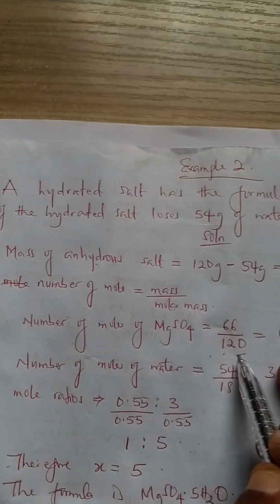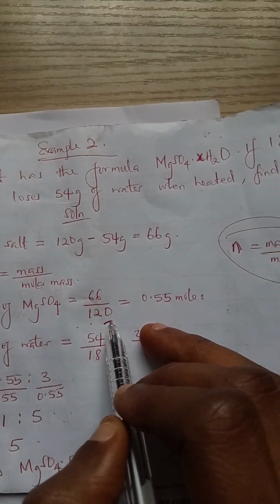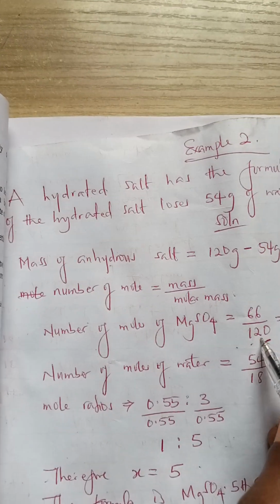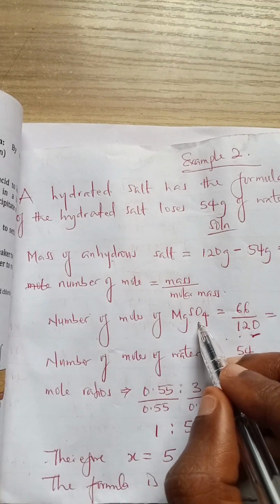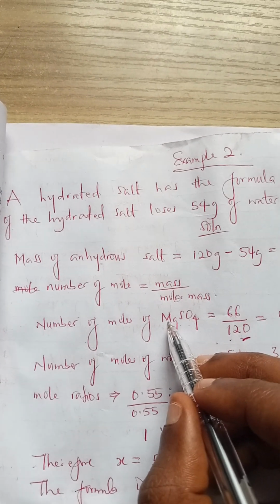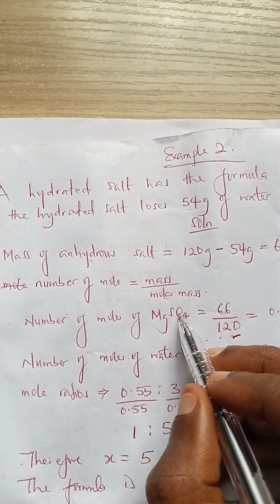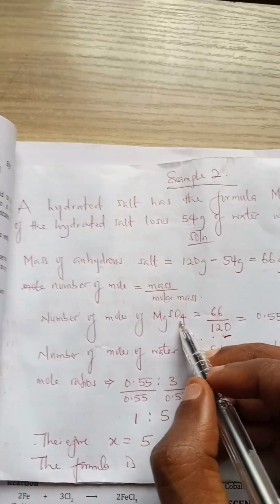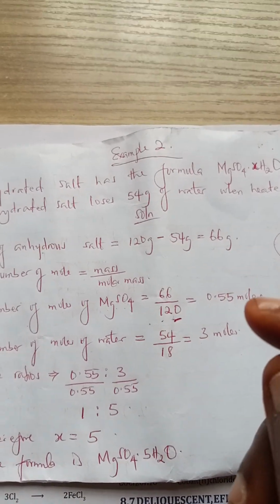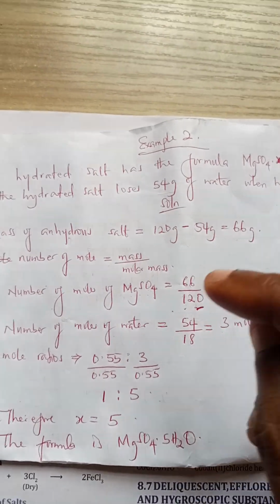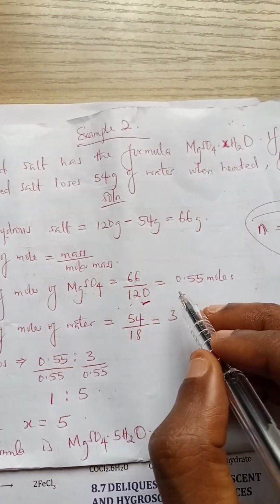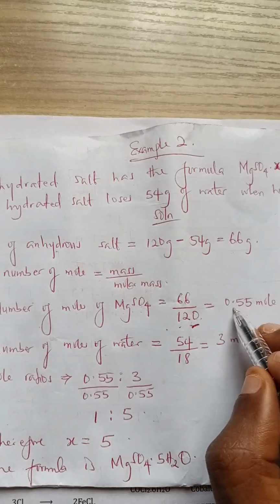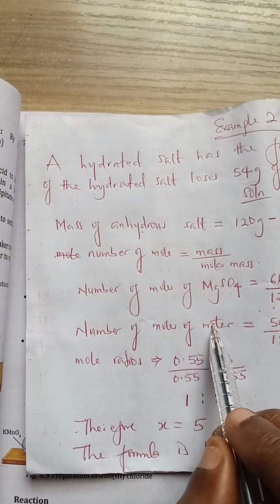This 120, I want you to pay attention now. This 120 is not the 120 in the question. This 120 is the molar mass of MgSO4. If you don't know how to calculate molar mass, just add the mass number of magnesium to that of sulfur and to that of oxygen times 4, you will get it. But if you are still finding it difficult, comment under this video and say I should teach you how to calculate molar mass of compound, and I will do that. But if you calculate the molar mass of MgSO4, you will get 120, and 66 divided by 120 will give us 0.55 mole.